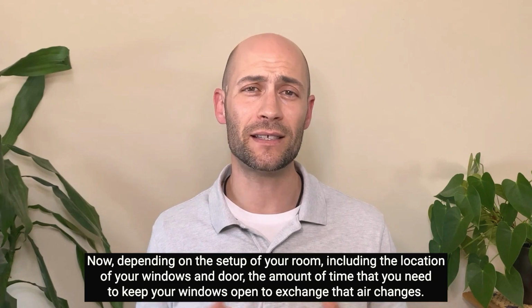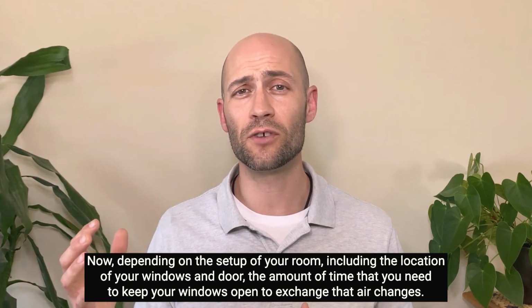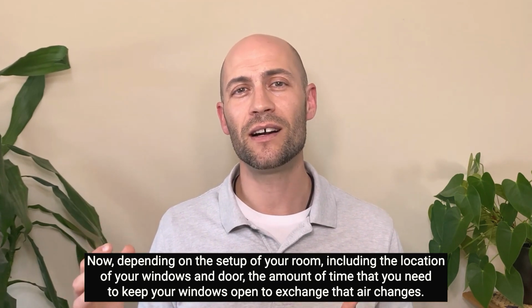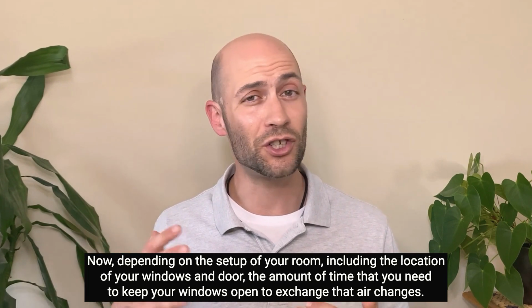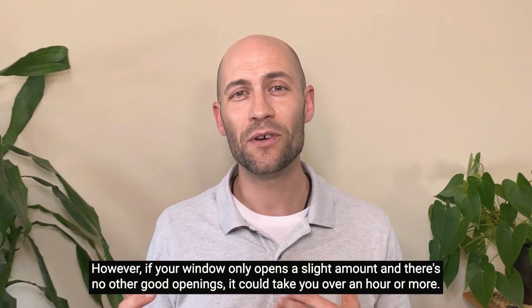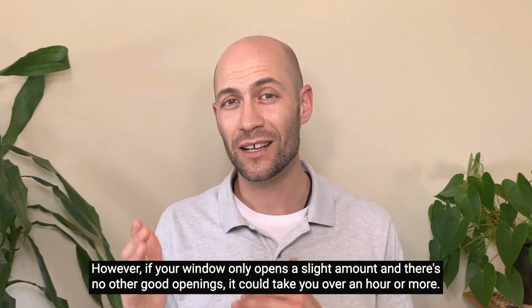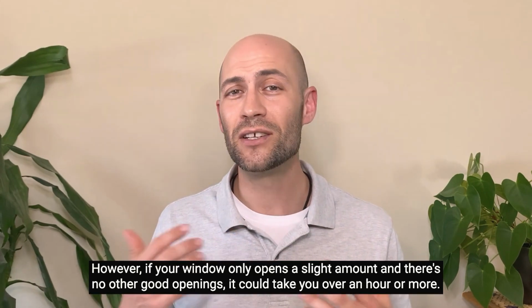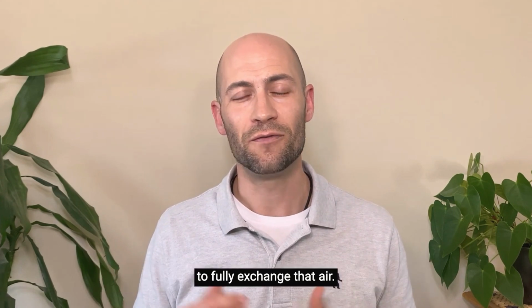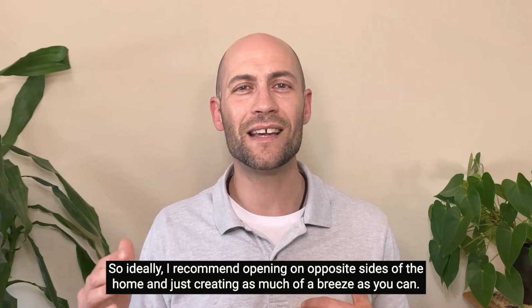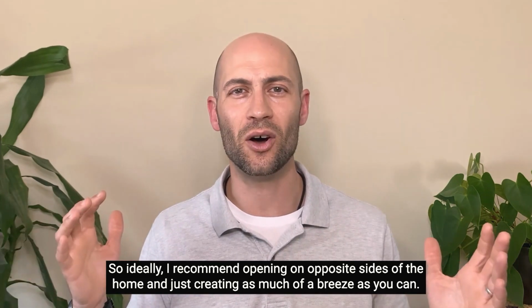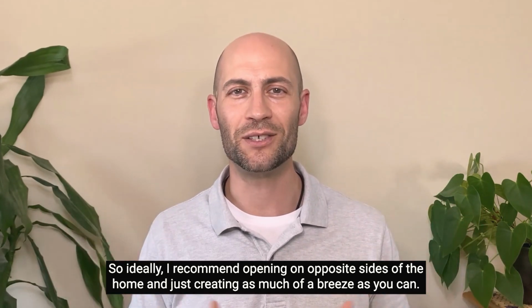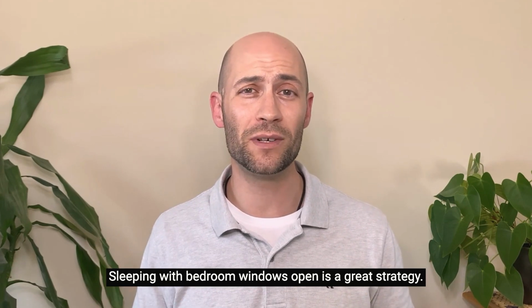Now, depending on the setup of your room, including the location of your windows and door, the amount of time that you need to keep your windows open to exchange that air changes. However, if your window only opens a slight amount and there's no other good openings, it could take you over an hour or more to fully exchange that air. So ideally, I recommend opening on opposite sides of the home and just creating as much of a breeze as you can. Sleeping with bedroom windows open is a great strategy.